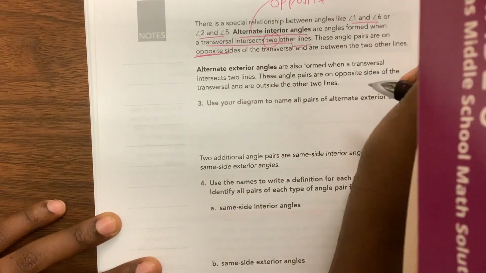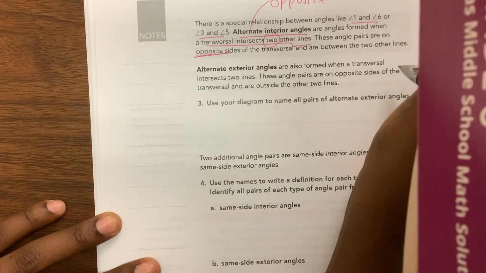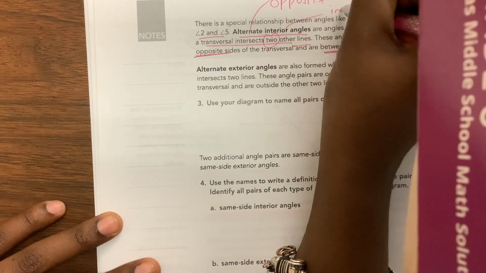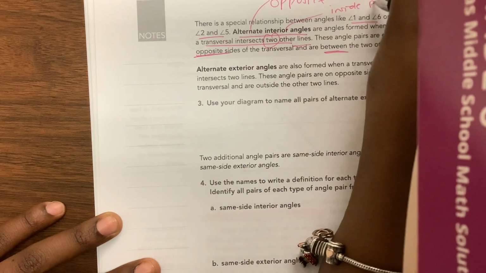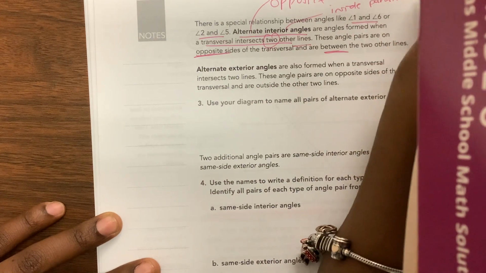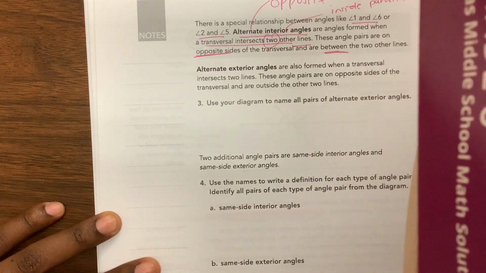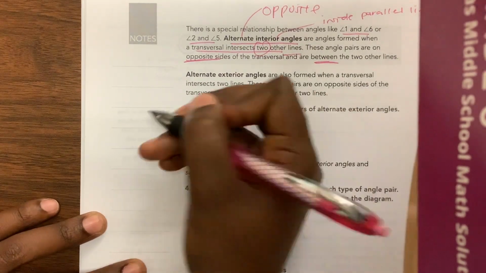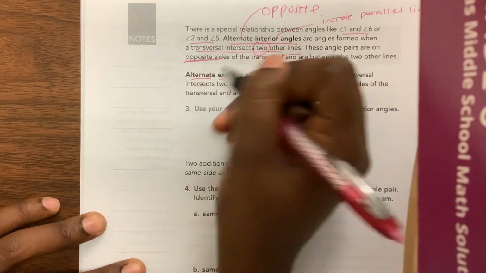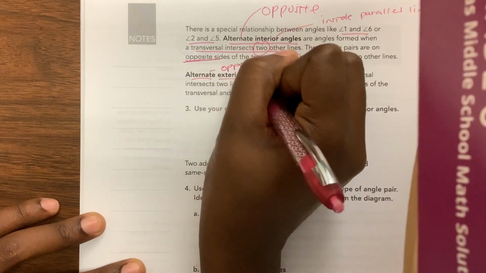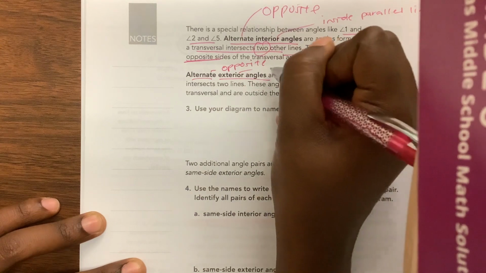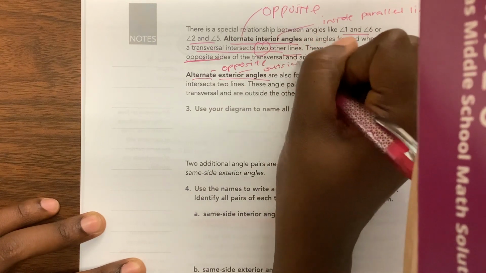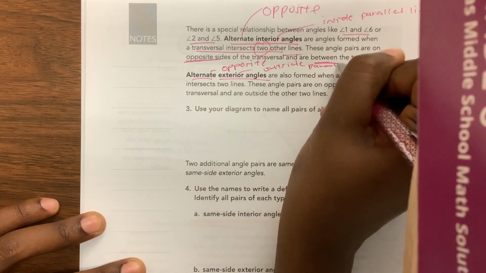They're on opposite sides of the transversal and are between the other two lines. So in between, that's why they're interior, inside the parallel lines, okay? I know they just said the other two, but the other two are the parallel ones, right? Again, the same thing for alternate exterior. Again, the alternate means opposite. The exterior is going to be outside the parallel lines. Yes?